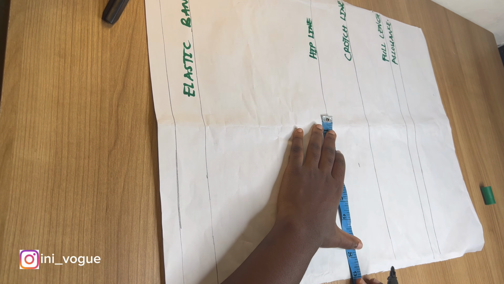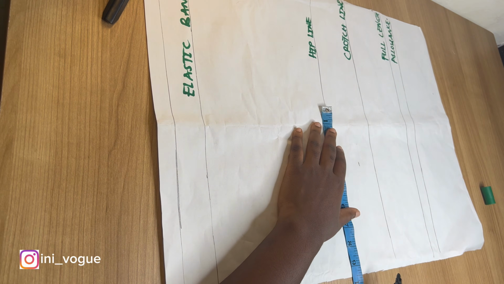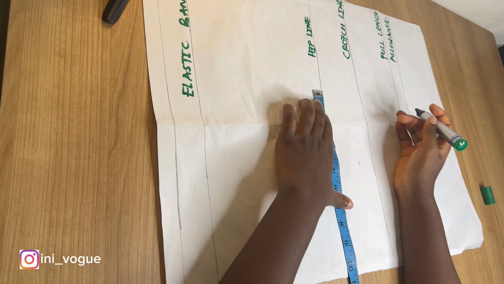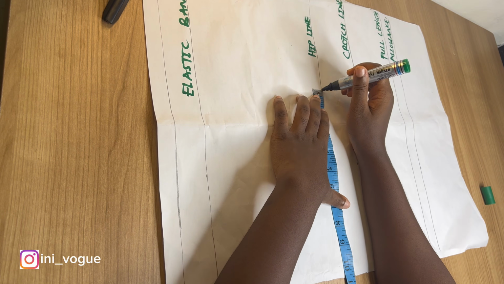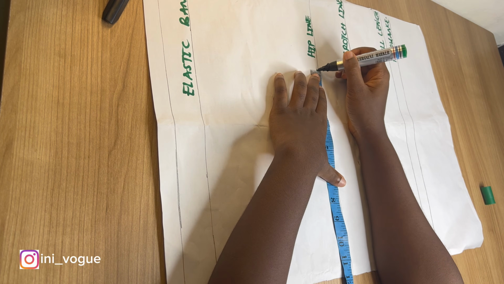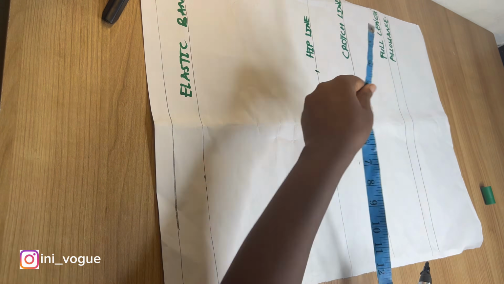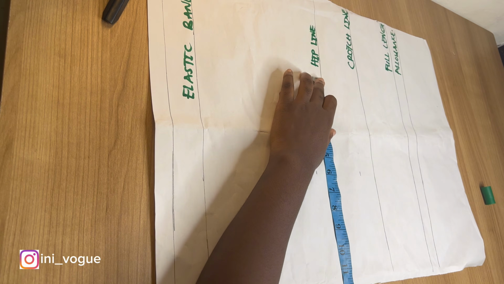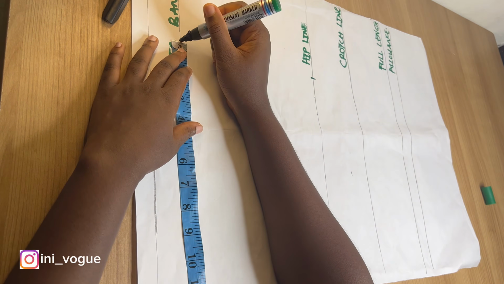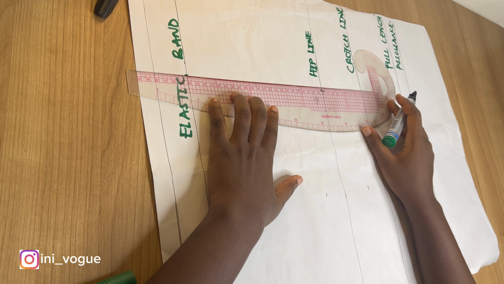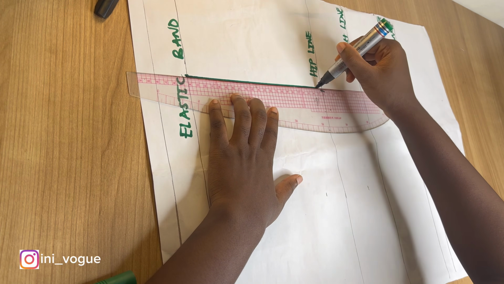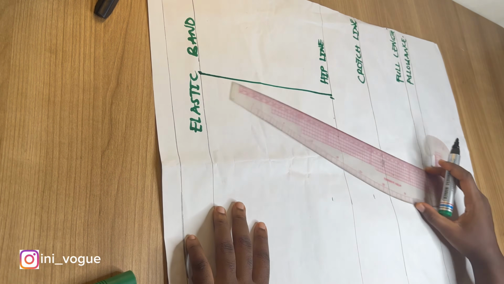I will measure my round hip measurement divided by 4. Guys, so my round hip measurement divided by 4 is 9.5. I will just mark a little point there. I'll also add 1 inch for ease. Then I'll add 1 inch for sewing allowance, and at that point I will put a mark there. So whatever I have there, I will transfer it to the waistline, and I'll mark it there and create a straight line.